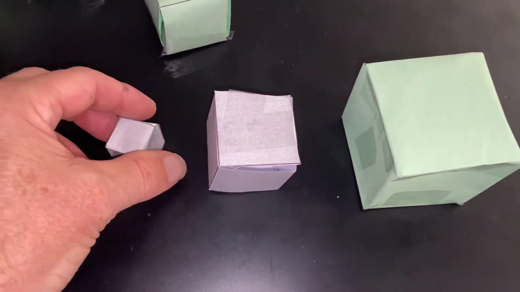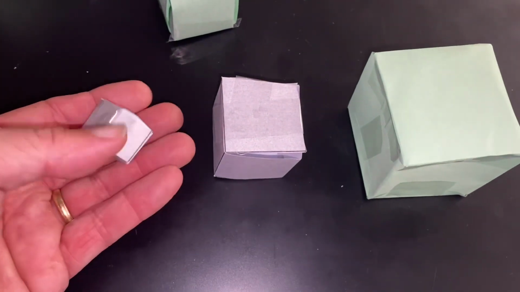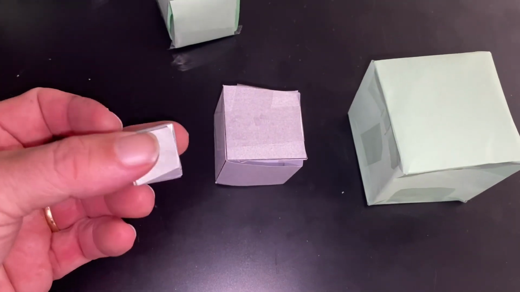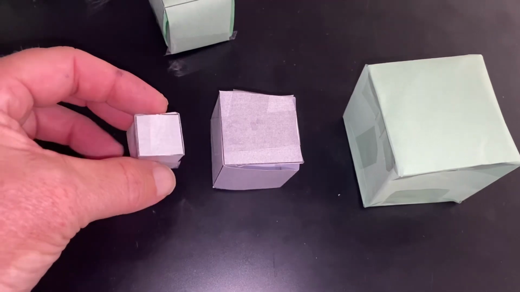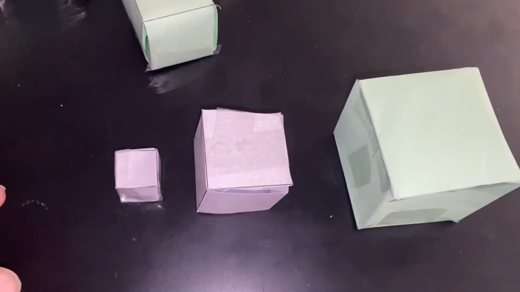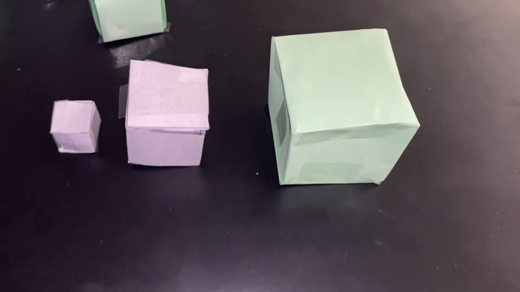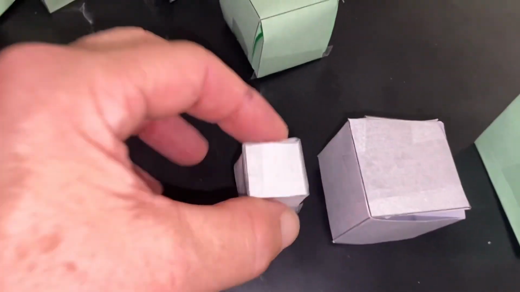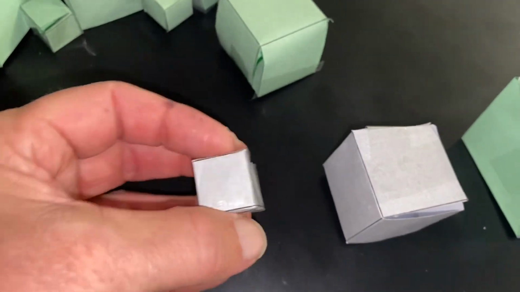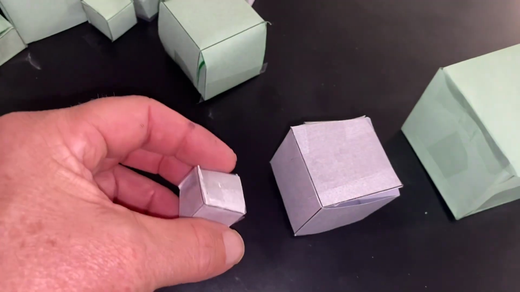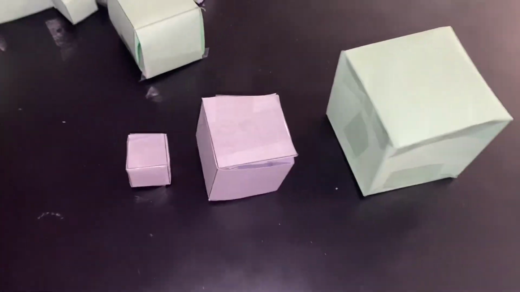So cells, by definition, need to be small because they're limited by surface area to volume ratio. Cells are small because of the surface area to volume ratio needed to stay alive, to do all of the life functions with the cell membrane.